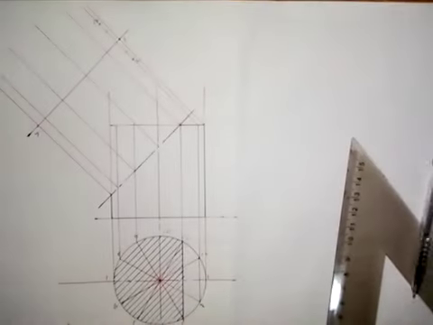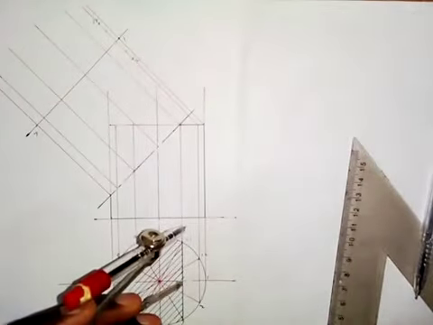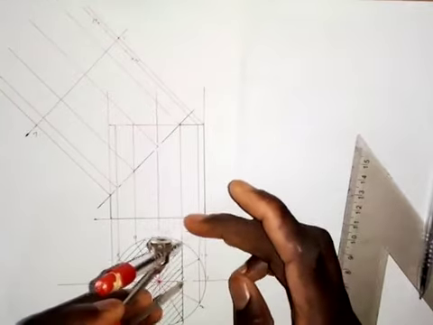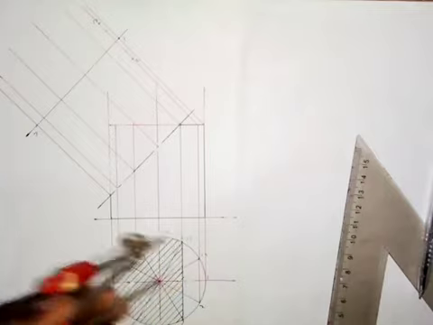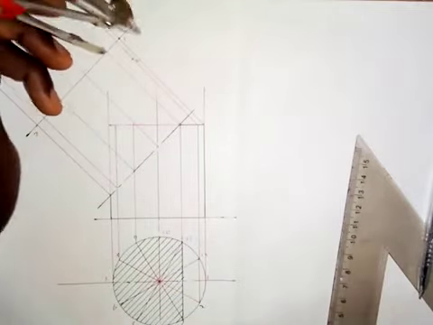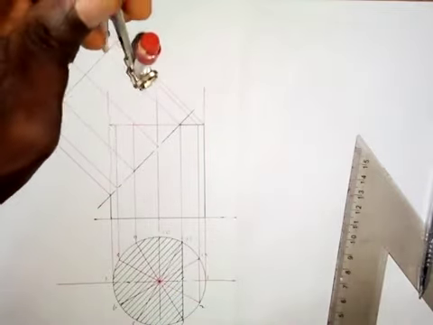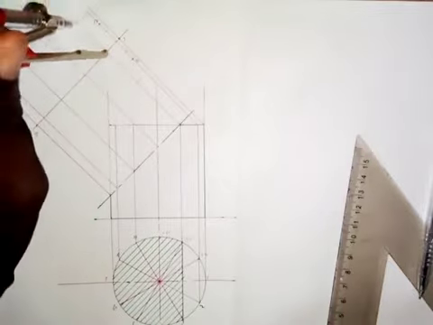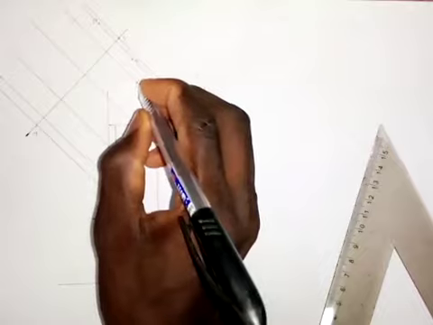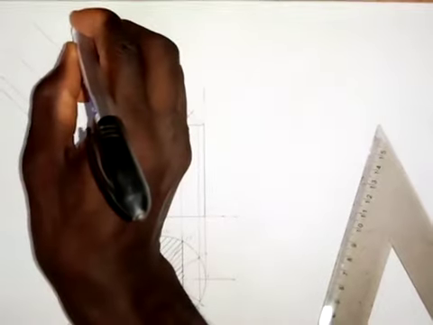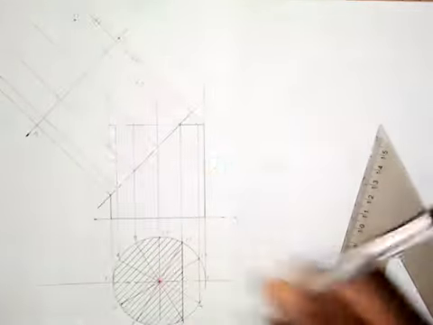Then I will put it here to take the distance between this center line and 11 and 3, to get point 3 and point 11. So this point and this point here, this is point 3 and this is point 11. Okay, so we are moving on.